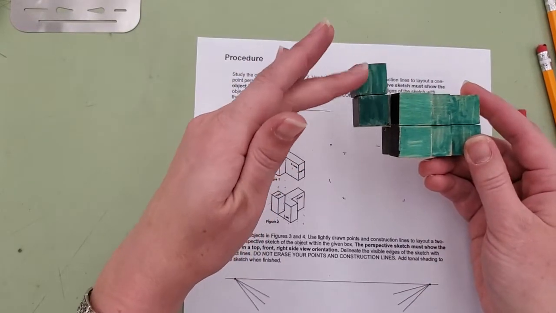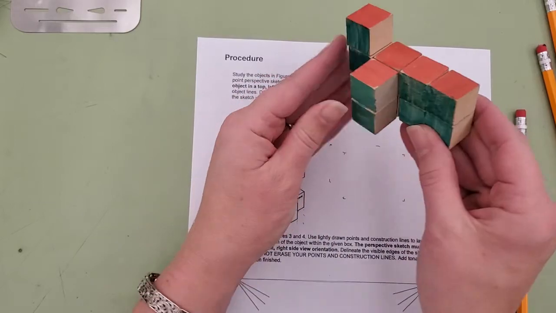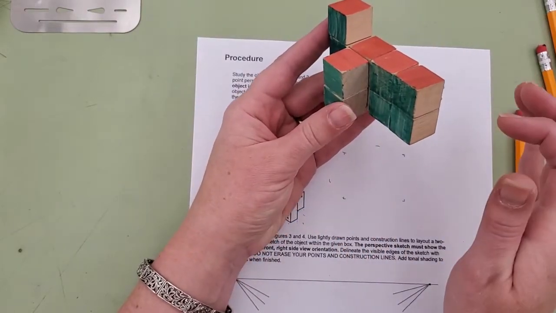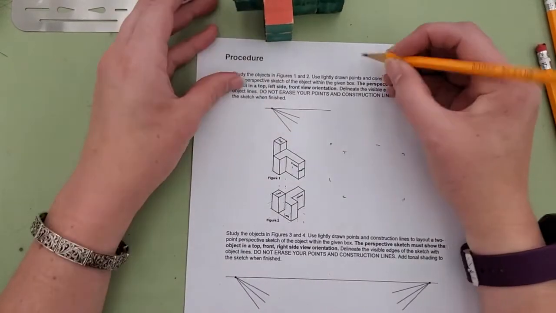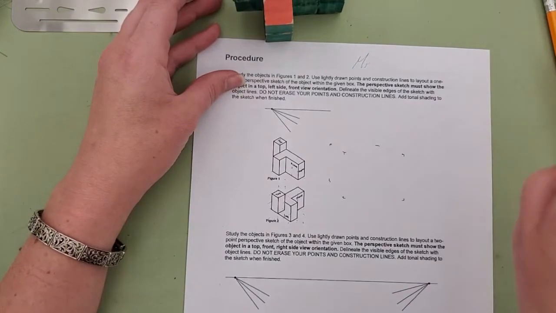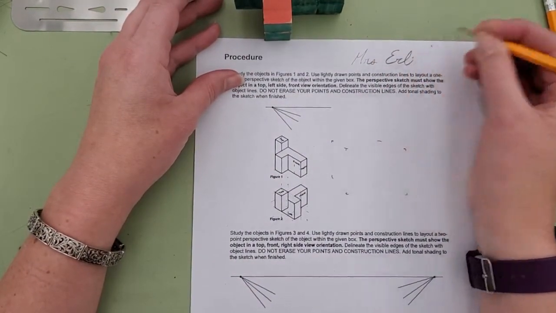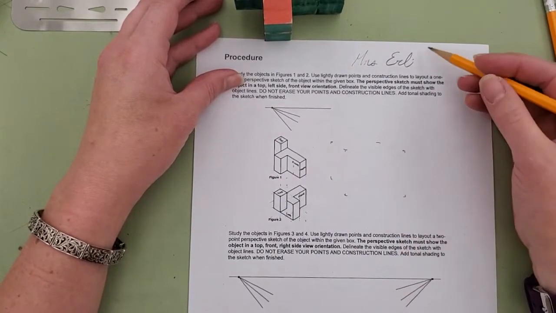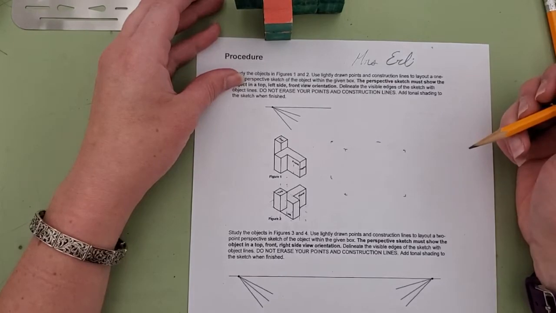Okay, it's actually 3 blocks tall, 4 blocks wide, and 2 blocks deep. Okay, so we're going to start off first. I'm going to put my name on my paper. Well, without a broken pencil. Okay, and also put your cohort and your class period as well.